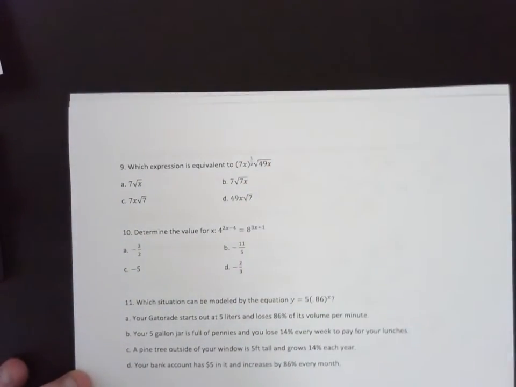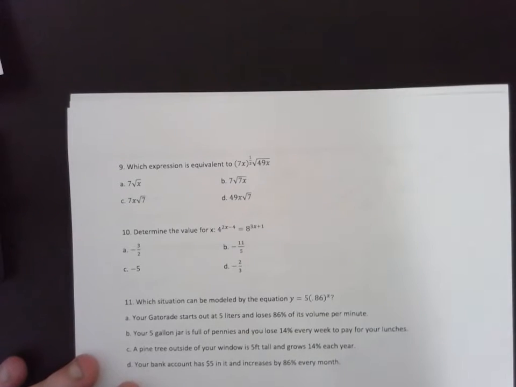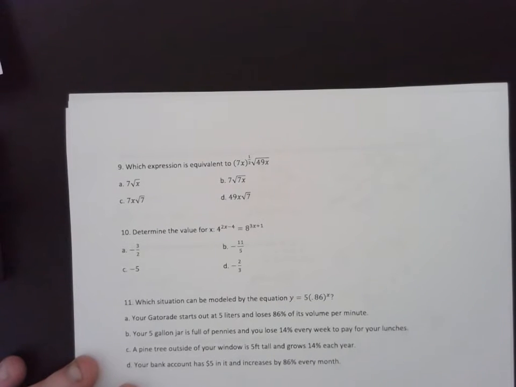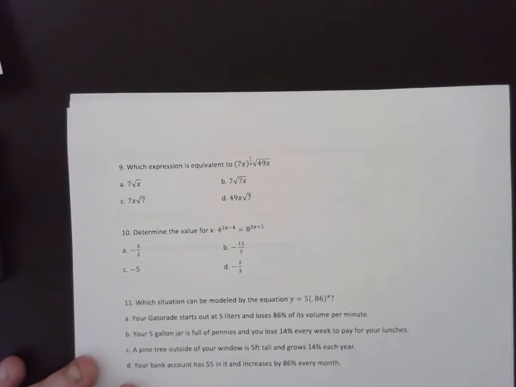Number 3, or 3rd page. Which expression is equivalent to that? Now, this is incredibly difficult because you kind of got to put everything into the same type. You can't just start looking at this and kind of guess what's going to happen. So let's see if we can't do something.